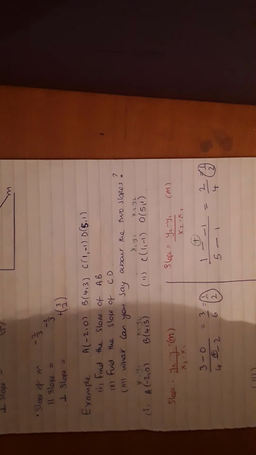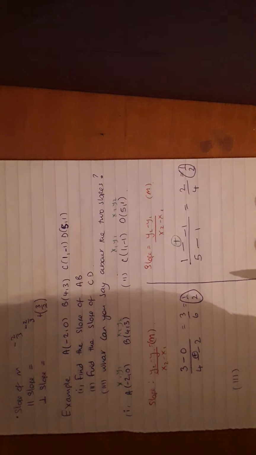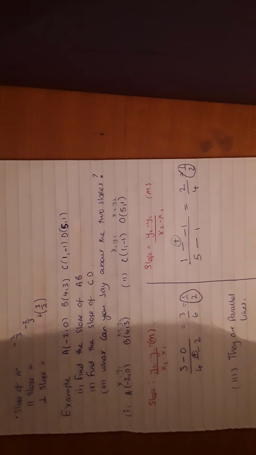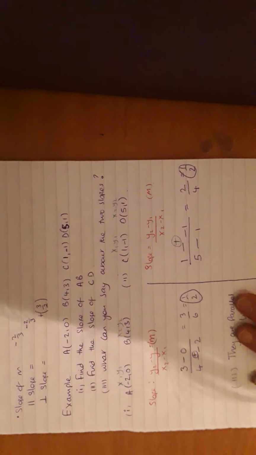Now look at part 3 in the question. What were you asked? What can you say about the 2 slopes? The 2 slopes are the same. So if they are the same, they are parallel lines. They are parallel lines, so the slopes are the same. Don't say they are the same, just say they are parallel lines. All right? Look at the next one then that I have here.